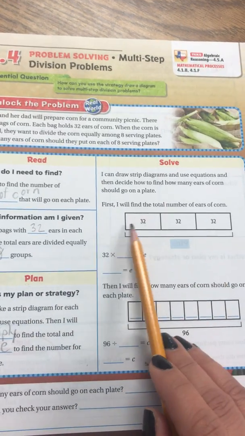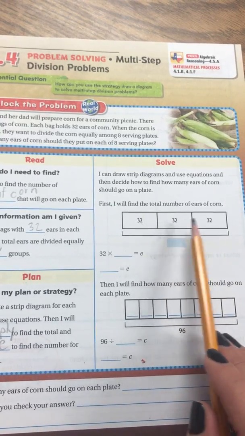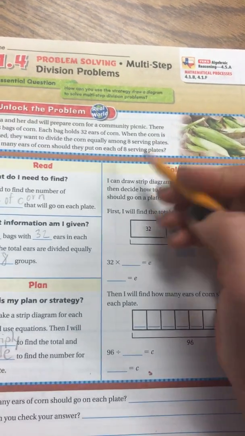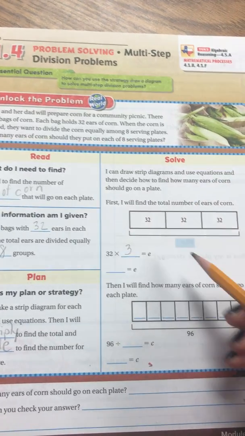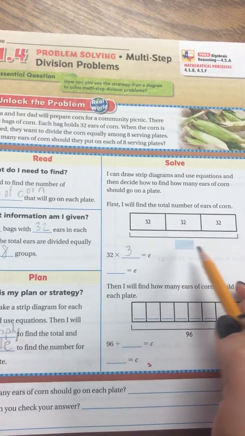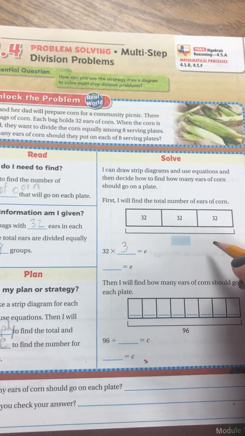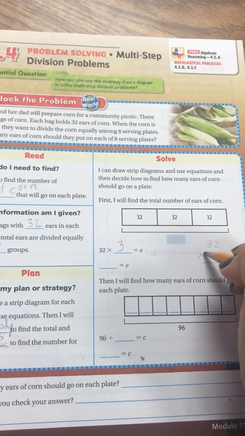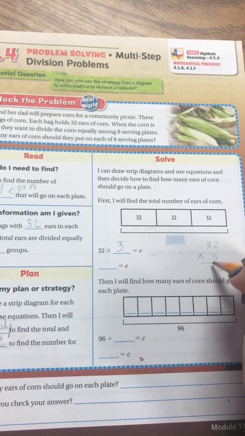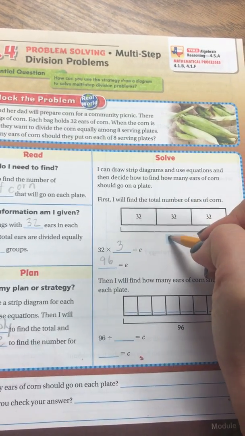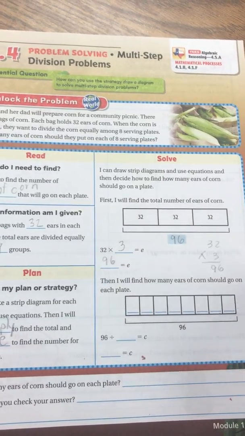Since we see 32 three different times, that tells us that we could multiply 32 by 3 to get E, which is going to be the total number of ears of corn. So if I multiply 32 by 3, I get 96. So we know that there are 96 ears of corn.